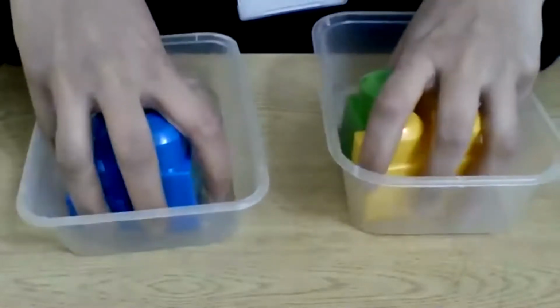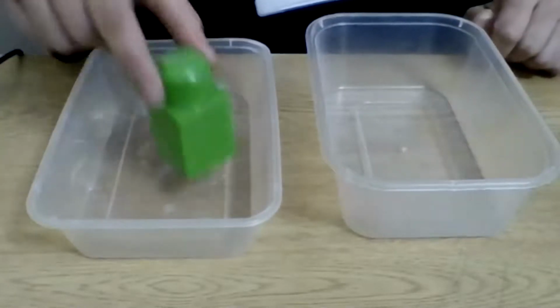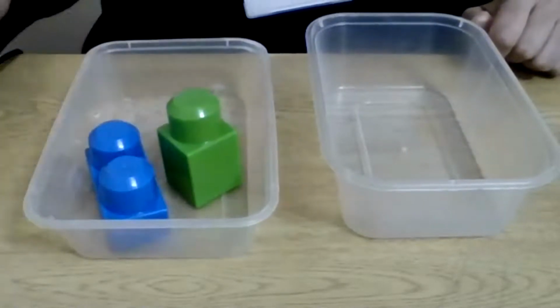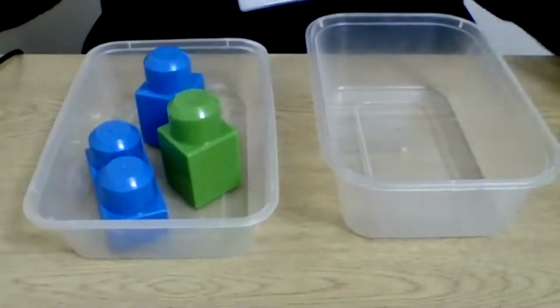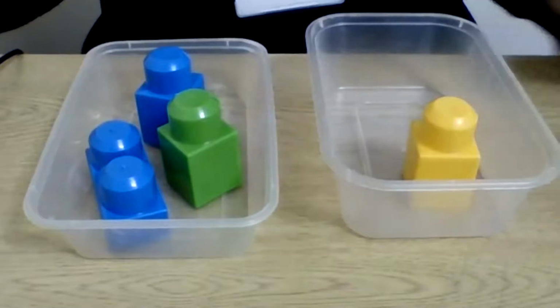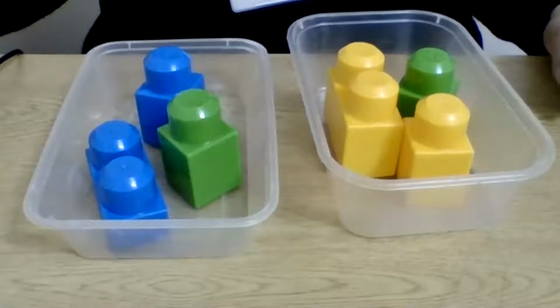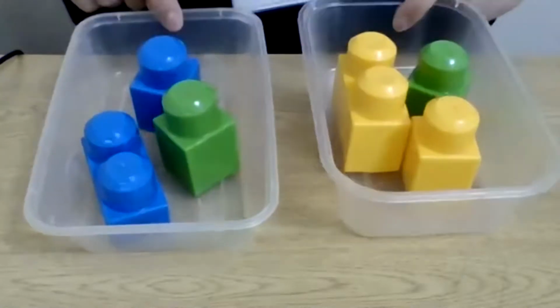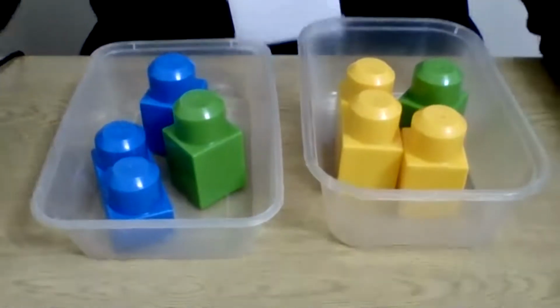Now, let's check. Let's count. Let's take these out and let's see. I've got 1, 2, 3. I've got 3 Legos here. Let's count on this side. I've got 1, 2, 3. And I've got 3 Legos in that box. So I have 2 equal groups because in each box there are 3 Legos. Well done. Okay. Now going back to our maths lesson.